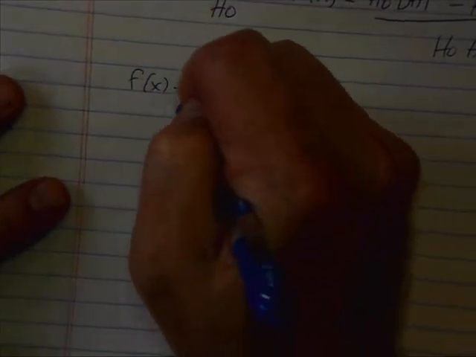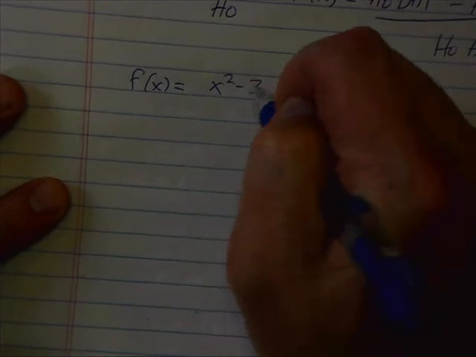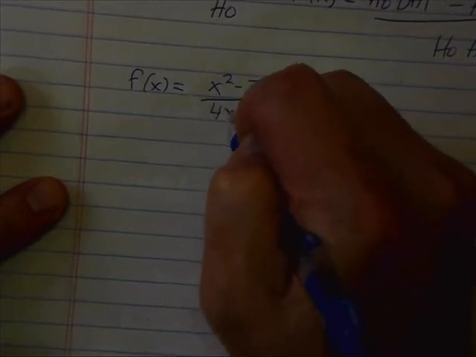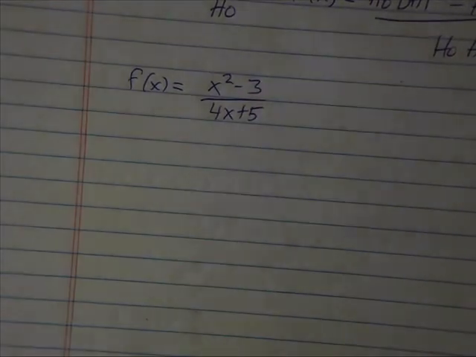Okay, so these look like this. Once you know the rule, it's no big surprise. f of x is x squared minus 3 over 4x plus 5. So we recognize right away that we have a fraction. When we recognize right away we have a fraction, we guess we're probably going to use which rule? The fraction rule, the quotient rule.